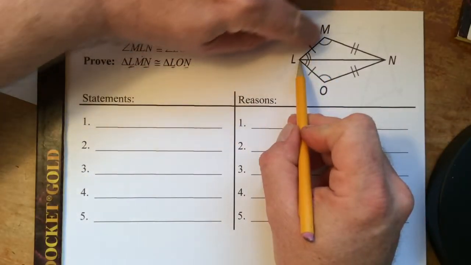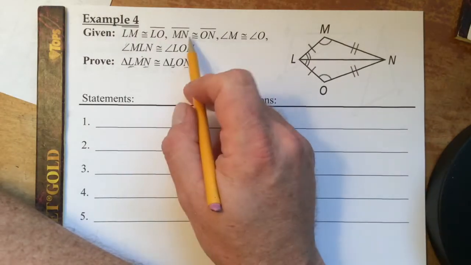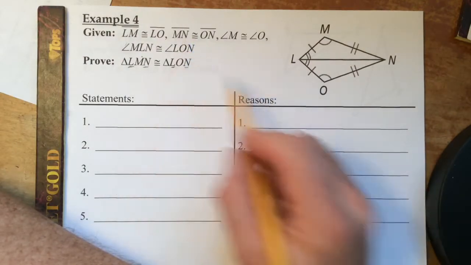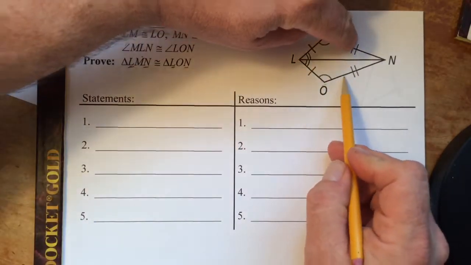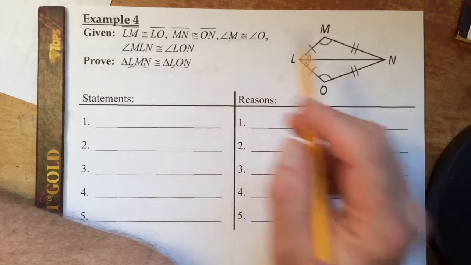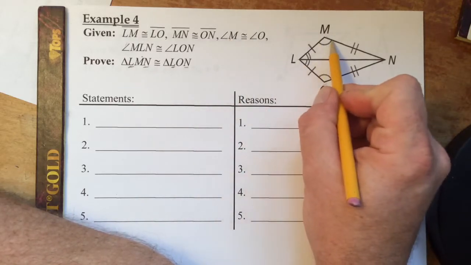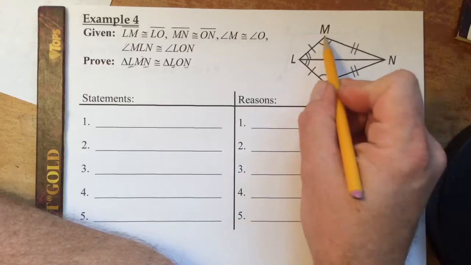So LM, LO are congruent this way. And then MN is congruent to ON, like this. And angle M is congruent to angle O. Angle M and angle O are congruent, opposite each other.